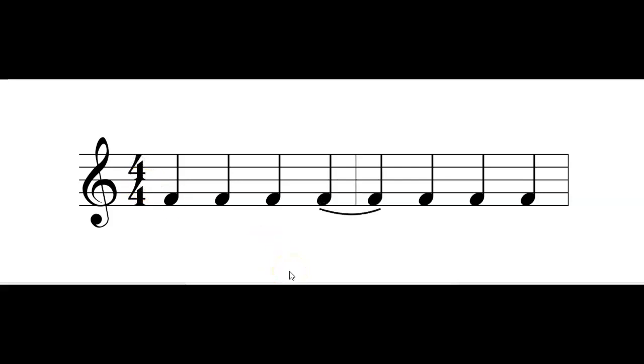Okay, if you have any questions, please let me know. That is our ties, and that is our dots.